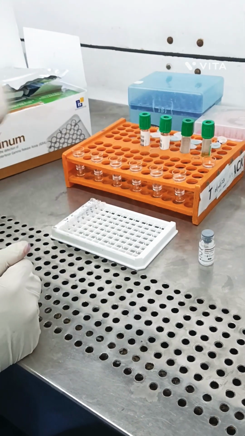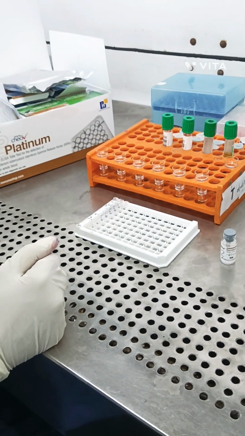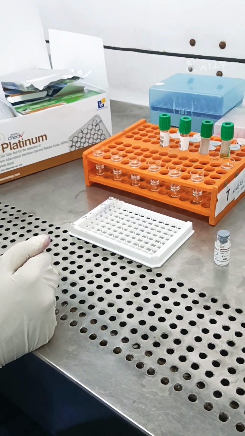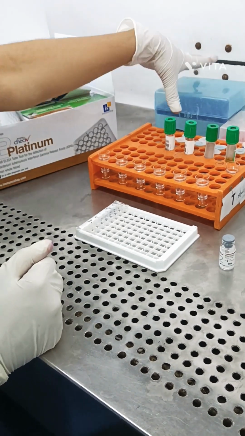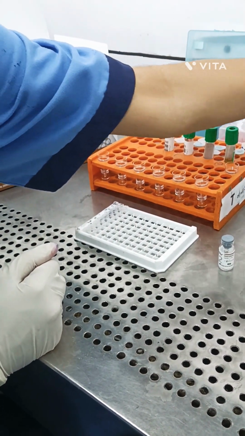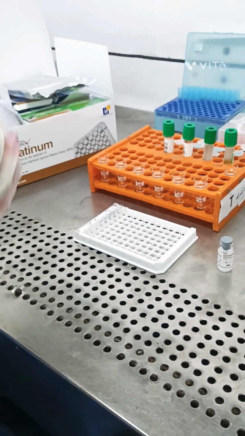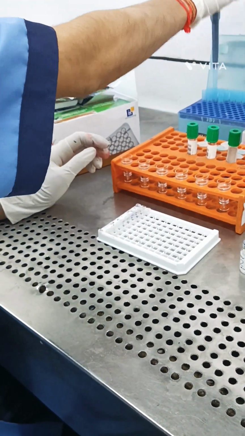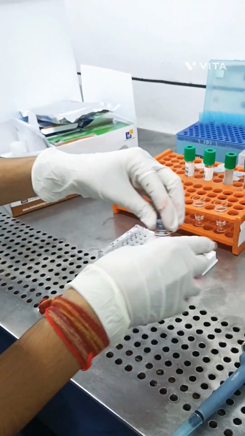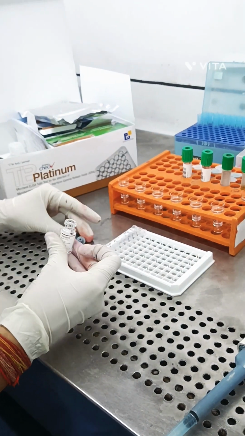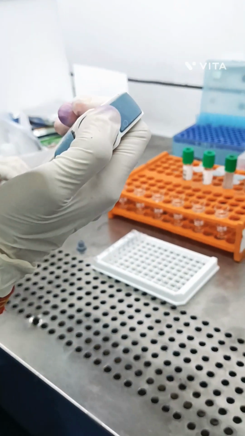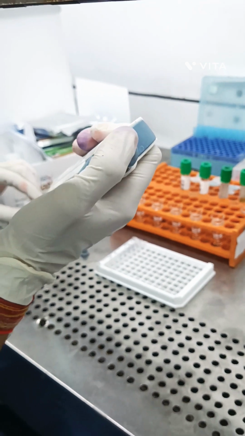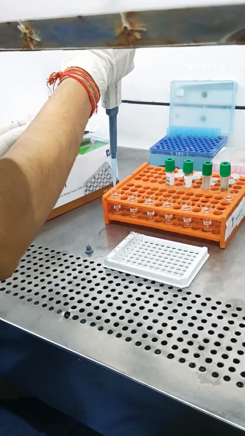After that, take 6 tubes. In the first tube, transfer 200 microliter from the standard ampule, the 400 concentration.